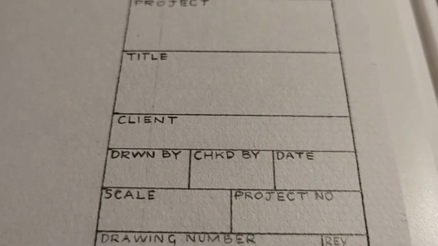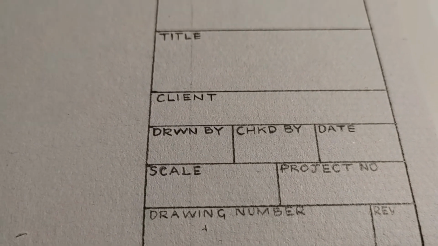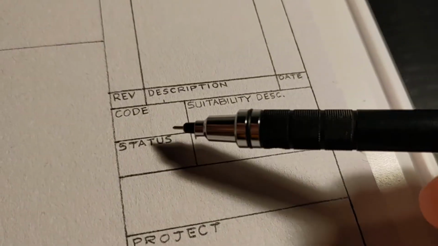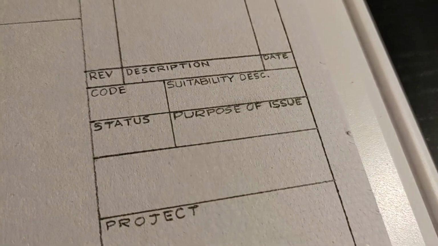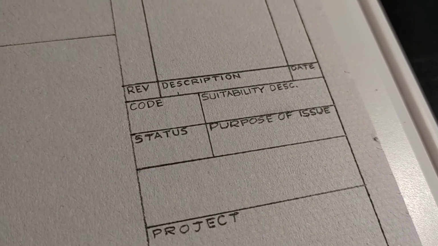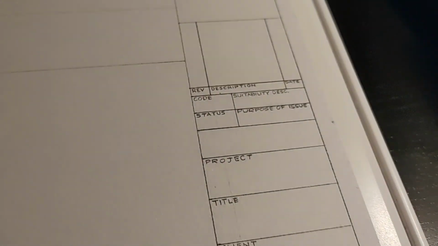The drawn by, checked by, and the date sections are each 20mm wide. And up here the code and status sections are also 20mm wide, with the remainder 40mm being given to the suitability description and purpose of issue sections. Once again, all widths are doubled at A1.